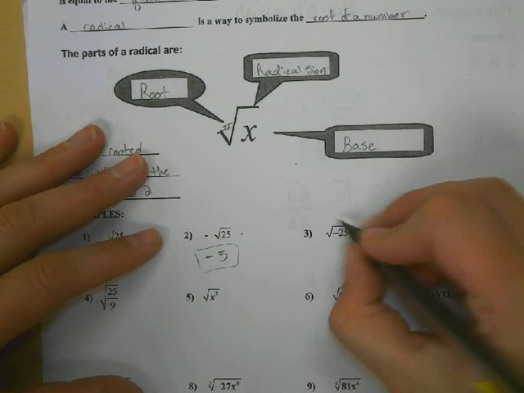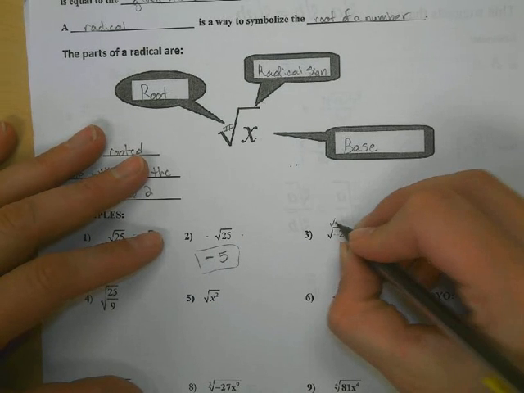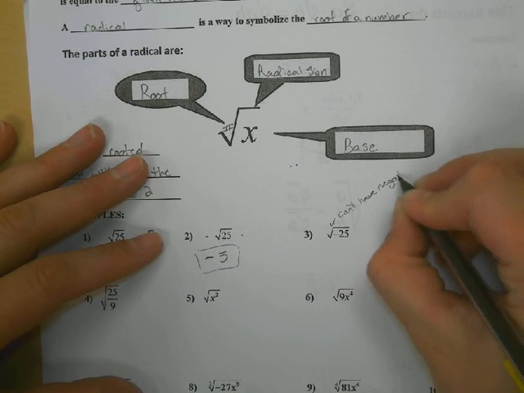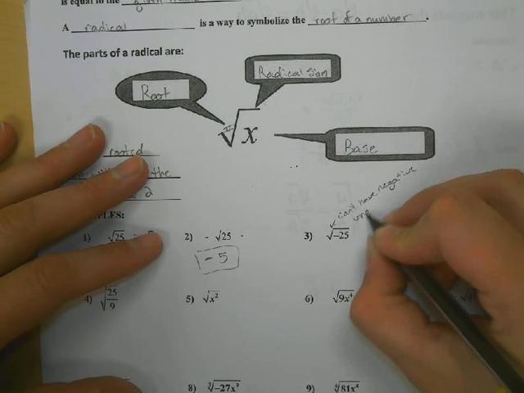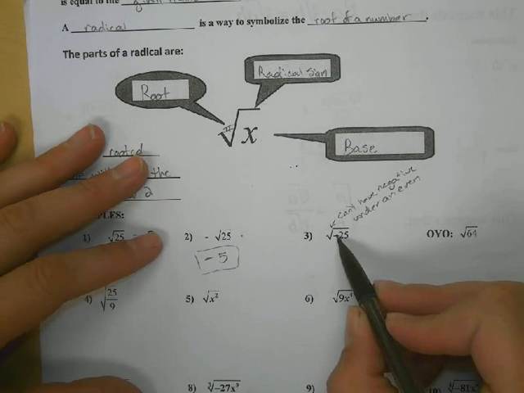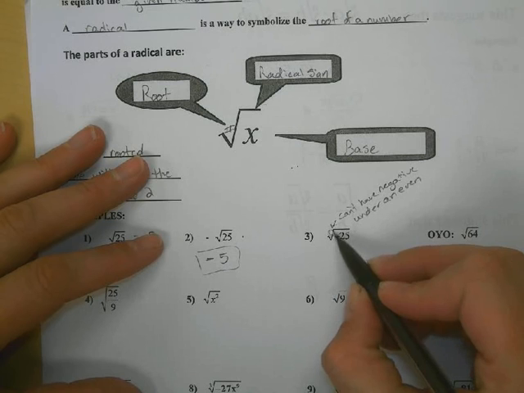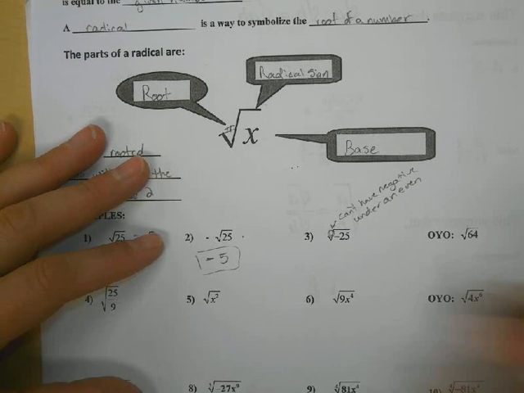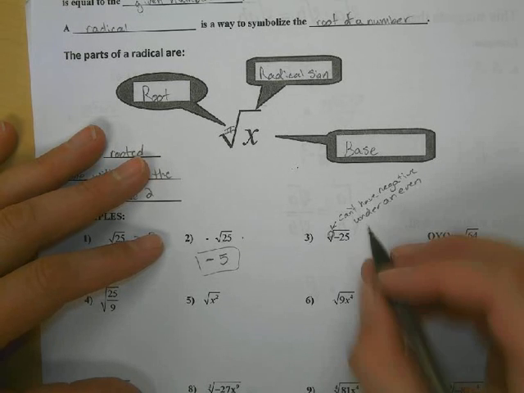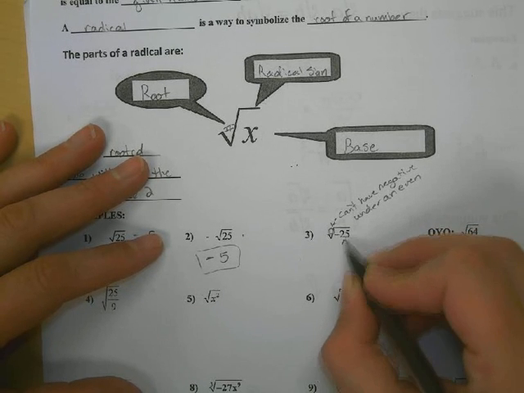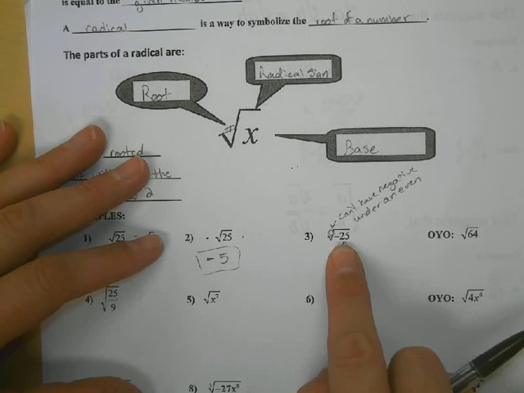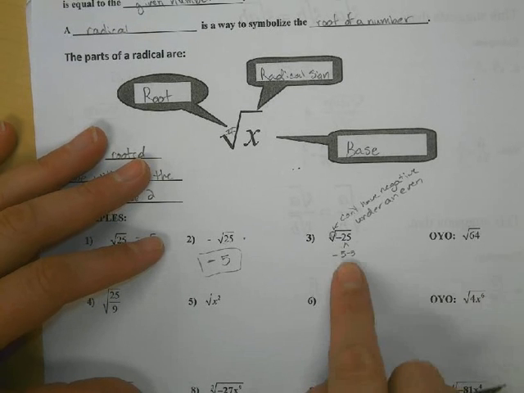So for right now, you can't have a negative under an even root. What I mean by that is I have a negative underneath the radical, and if the root is an even number, so 2, 4, 6, 8, 10, 12, and so on, then you can't do it for right now. Because if you think about it, if I broke this up, I would have 5 and 5, but if they're both positive, it goes to positive 25. If they're both negative, that goes to positive 25.